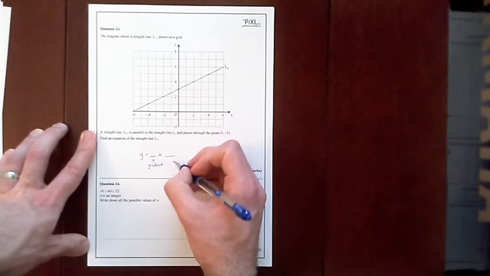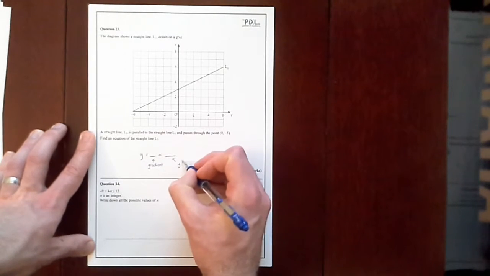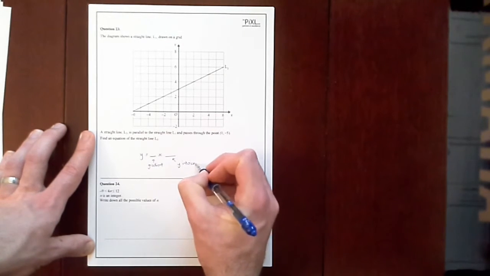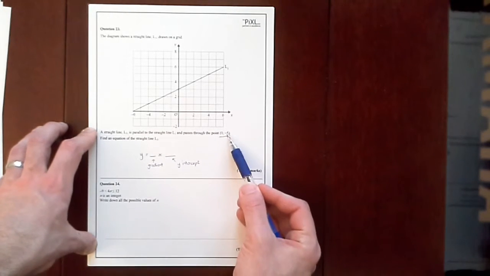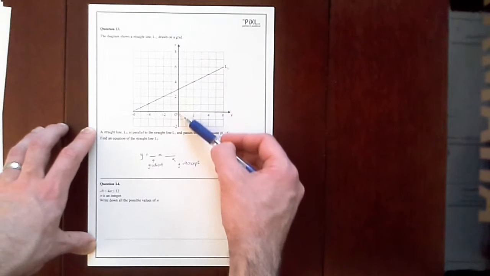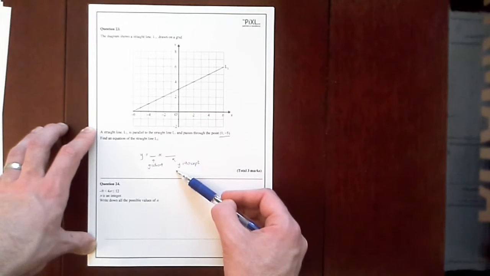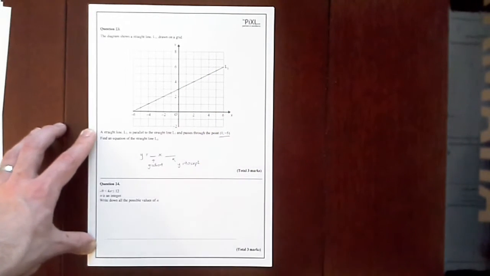This point will be for where it cuts through the y-axis, the y-intercept. But they've given you that information here. Passes through the point 0, -5. So that will be down on the y-axis, down at -5. That tells you what the y-intercept needs to be.